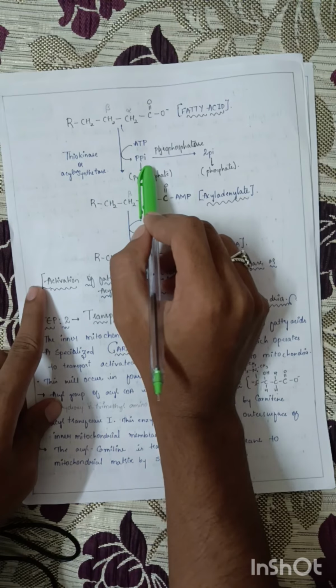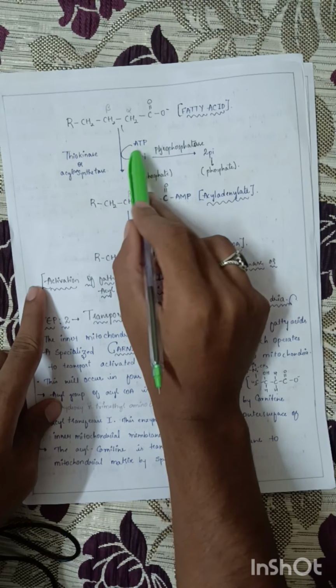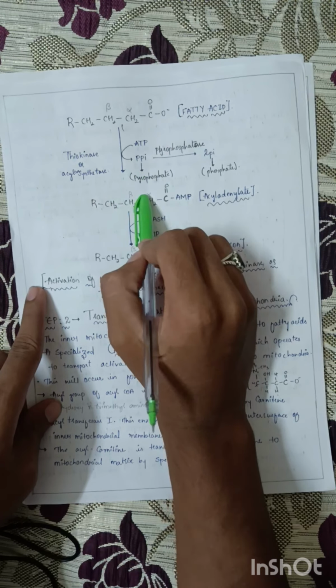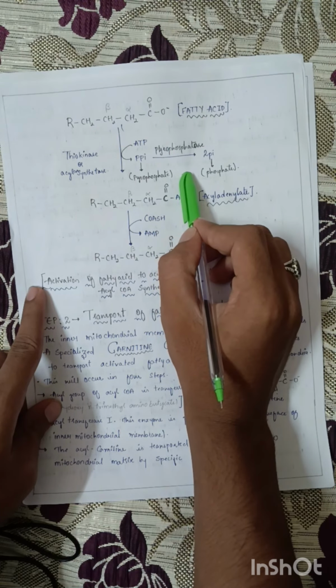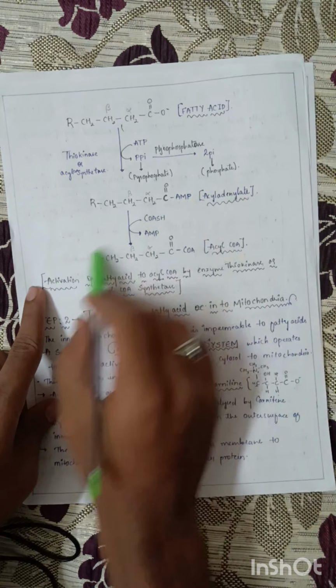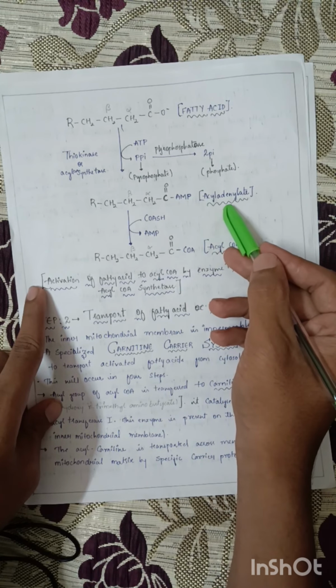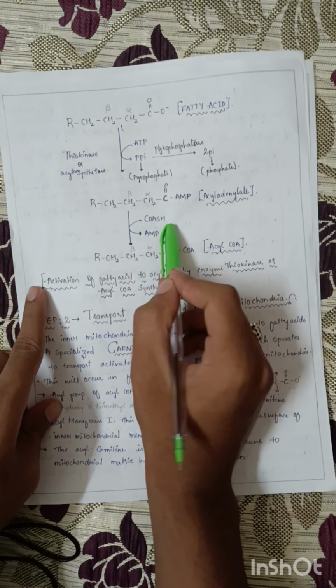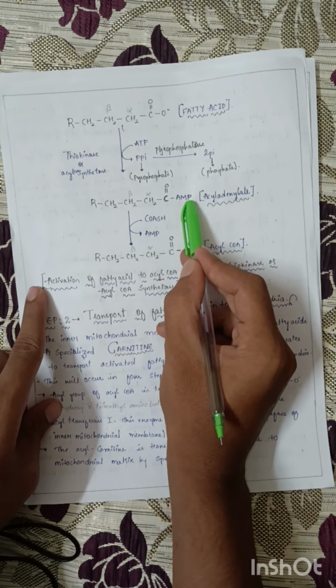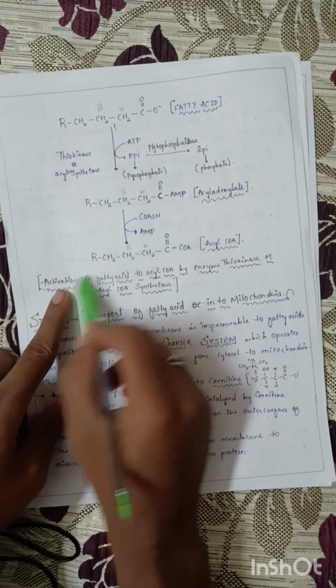Then we have two phosphates; in ATP, adenosine triphosphate, that's why pyrophosphate. Then with the help of pyrophosphatase enzyme, it forms two phosphates. Then the acyl-adenylate, with the help of coenzyme A, releases adenosine monophosphate to form acyl-CoA.